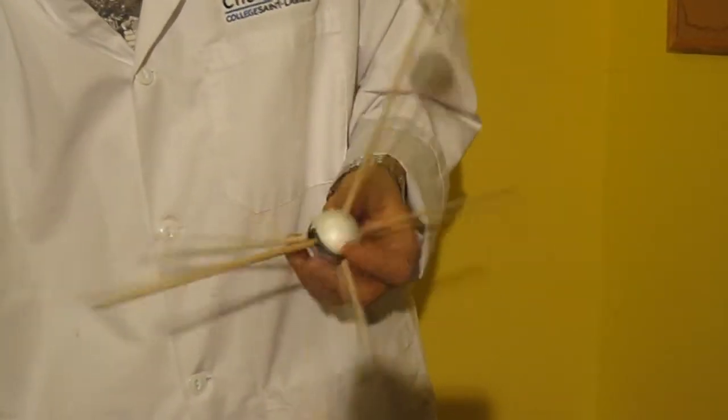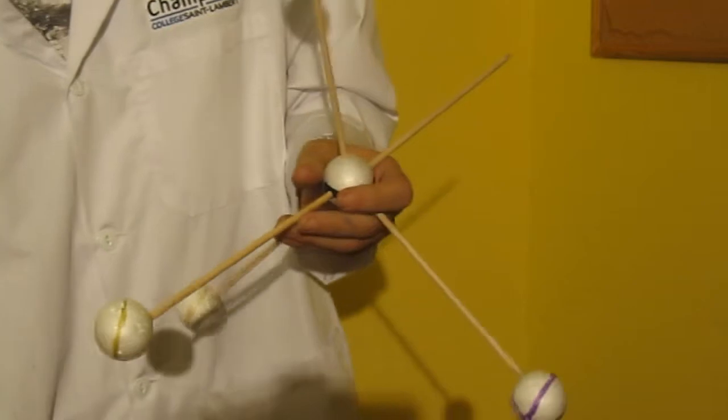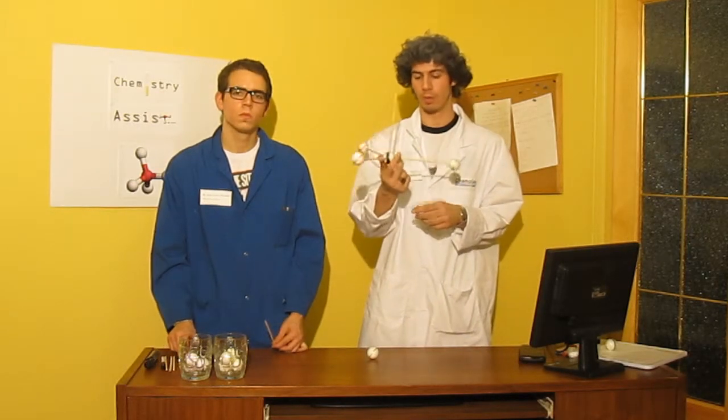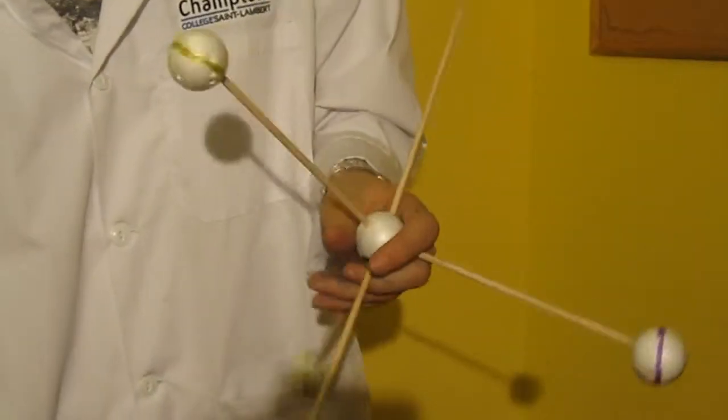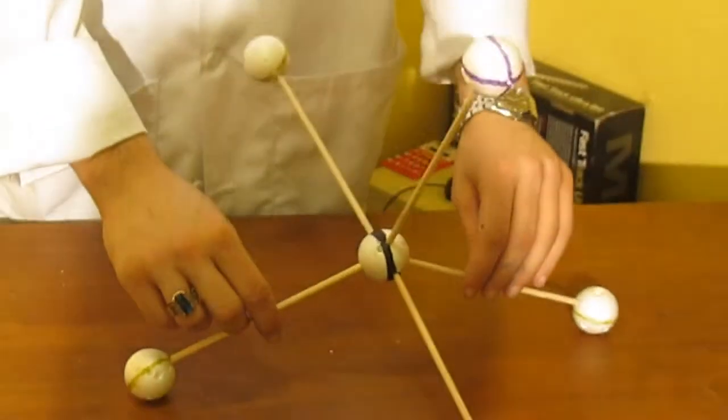The bond angles, as we remember, on the equatorial positions is 120 degrees, and between the axial, it's only 90 degrees. So, a lone pair will favor a further displacement of 120 degrees rather than 90 degrees. So, in the end, we have a form that looks rather like a seesaw.